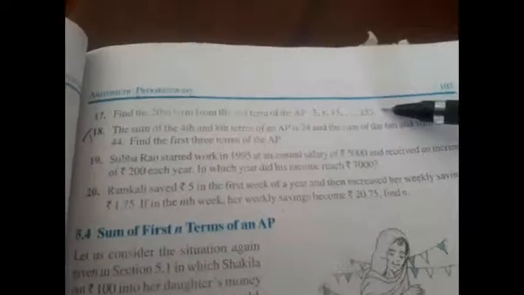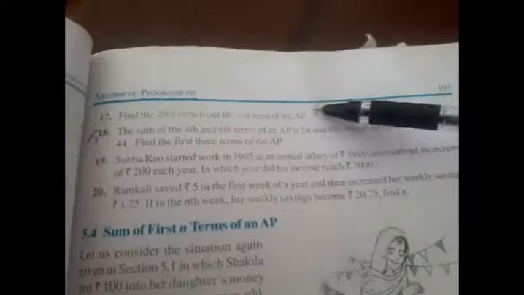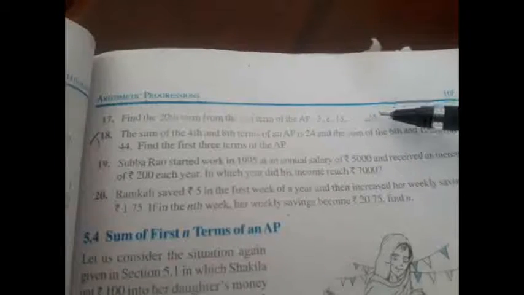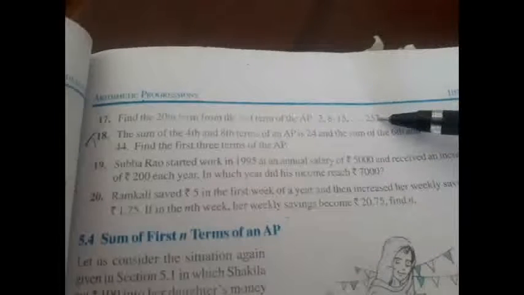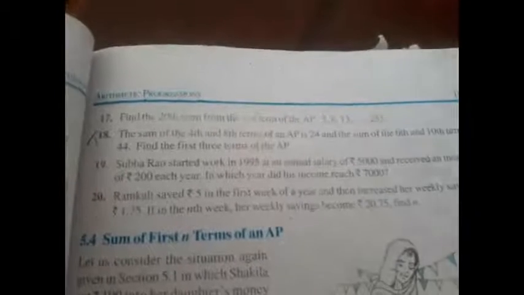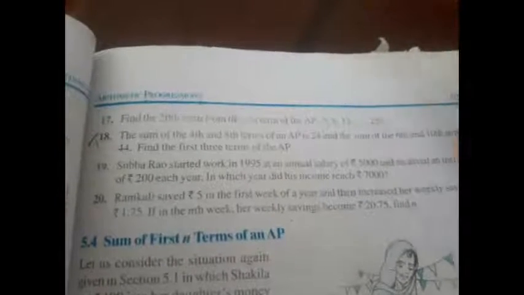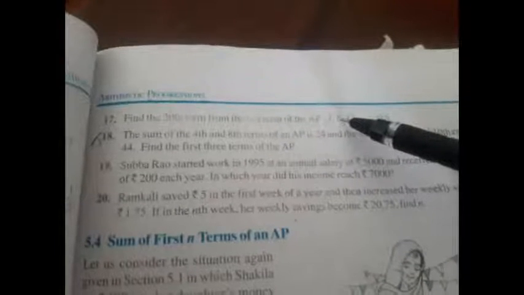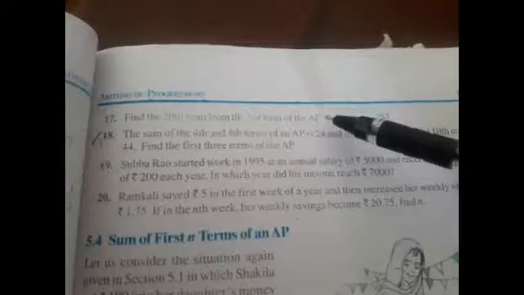Now let us solve the 17th question. Find the 20th term from the last term of the AP. Understand it properly. They asked you to find the 20th term from the last. From the last they asked you to find. So what are we going to do? We are going to consider this AP in the reverse manner, taking A as your 253, and we are going to find our common difference, then A20 as usual, because from the last means we are going to consider this as our A. So in the reverse manner we are going to consider our AP. So normally how will you find your common difference? Second term minus first term.